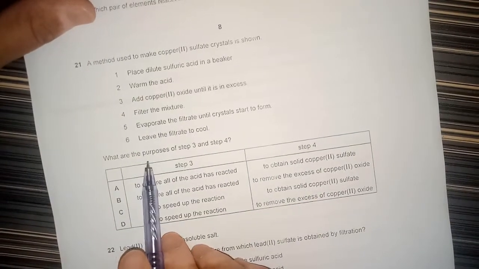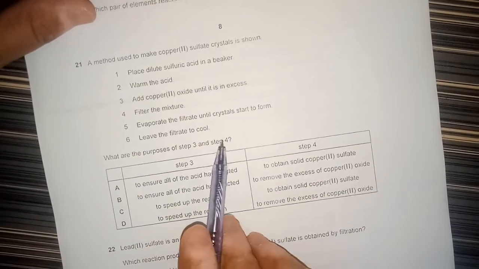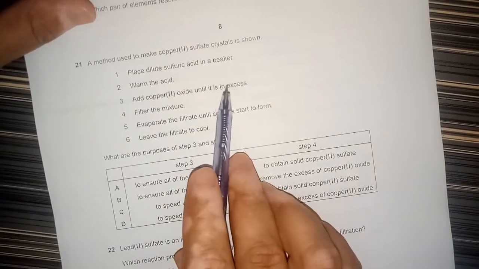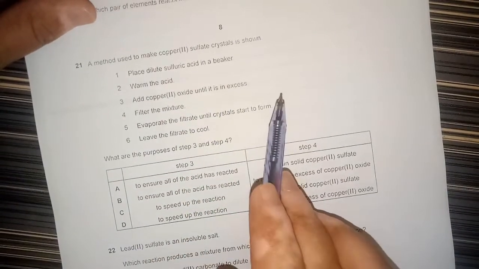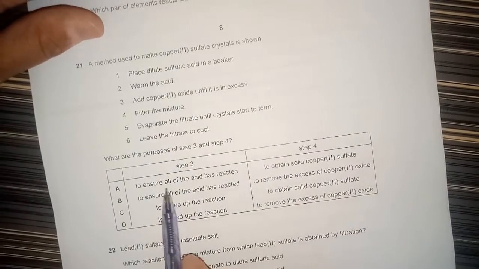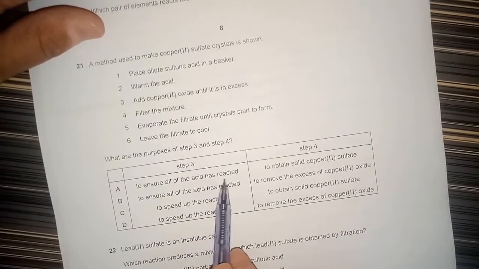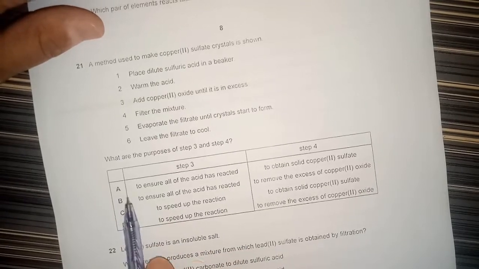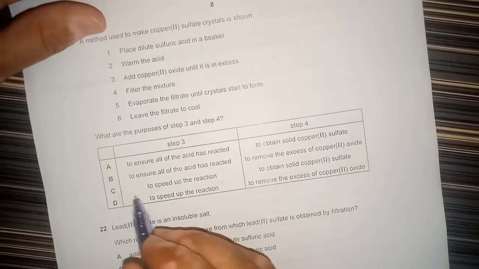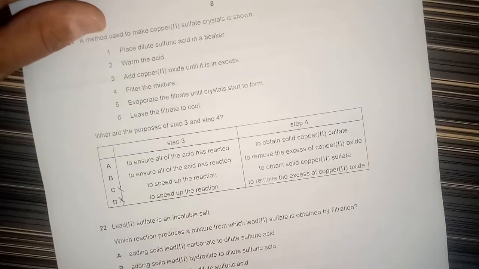What are the purposes of step 3 and step 4? Step 3, add copper(II) oxide until it is in excess. So it is used to completely neutralize all the acid, to ensure all of the acid has reacted. So we can say options A and B have a similar choice, and C and D are not correct.